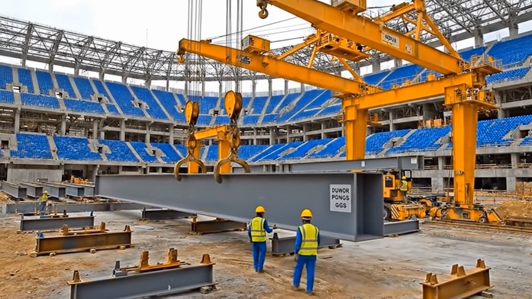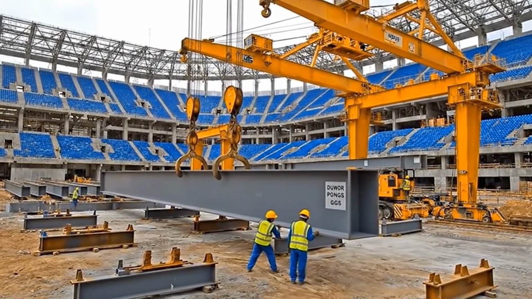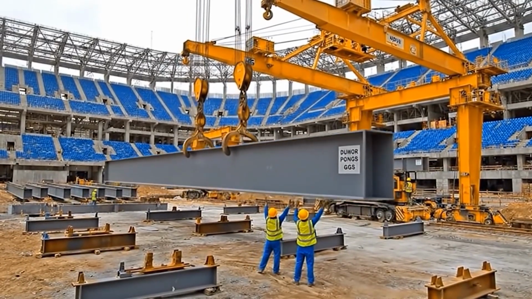Bring it down slow. Easy now. It's touching down on the left side.